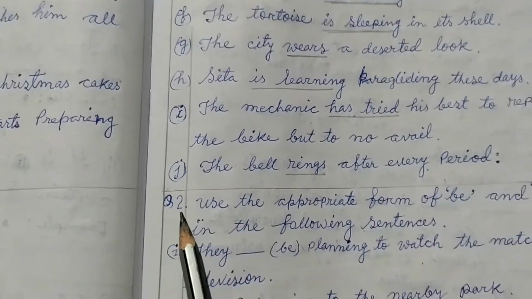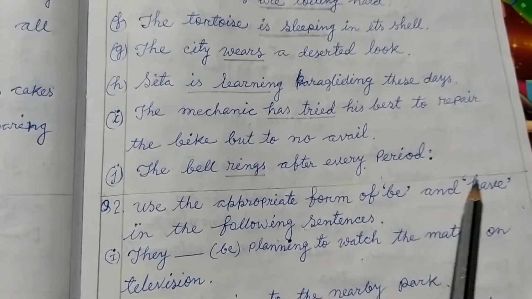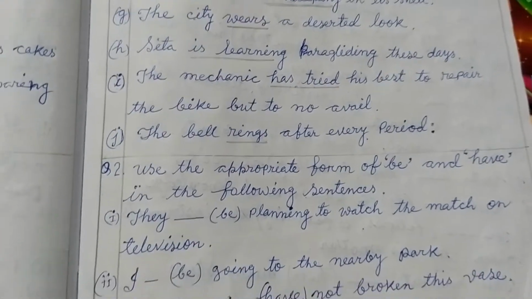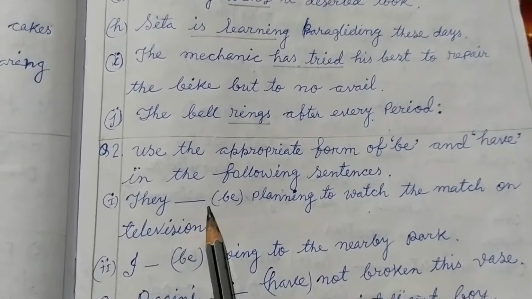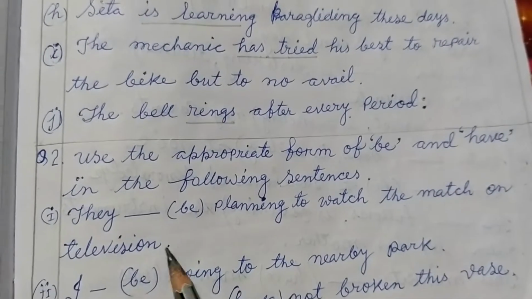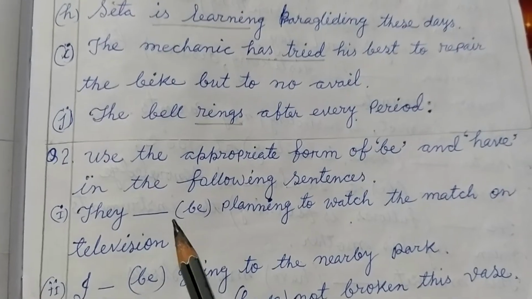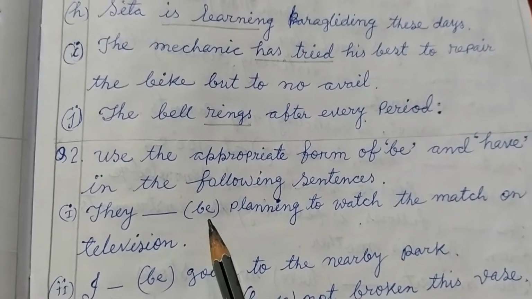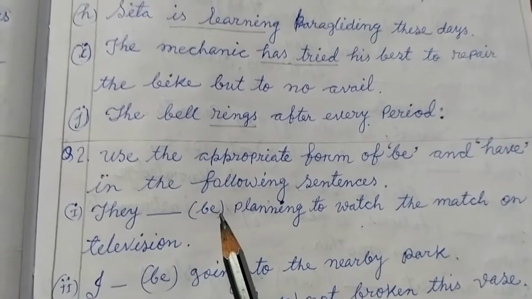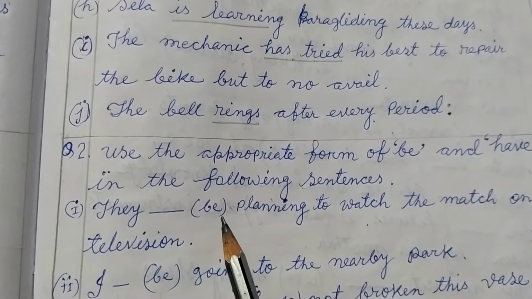So students, question number 2, use the appropriate form of be and have in the following sentences. Number 1, they dash be planning to watch the match on television. So here, they are planning to watch the match on television. You know, be is a verb in present form.